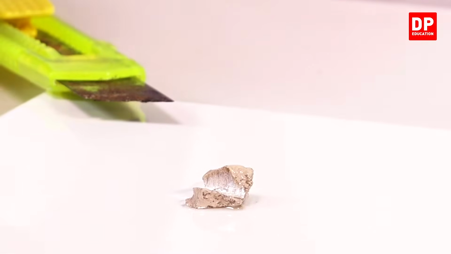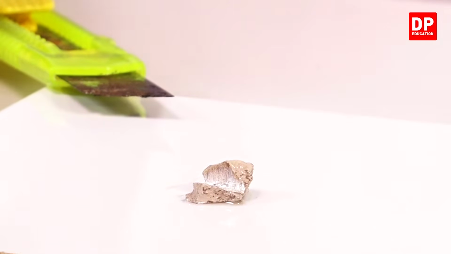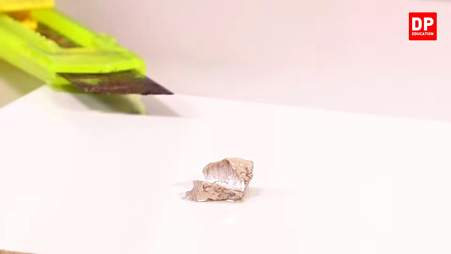So, as you have observed students, sodium, because it's a metal, does have the lustrous nature. It has the shiny surface which we call the luster. But because it is very reactive, the luster or the shine is lost very quickly. And also you saw that it is a soft metal because I was able to cut it with a knife.